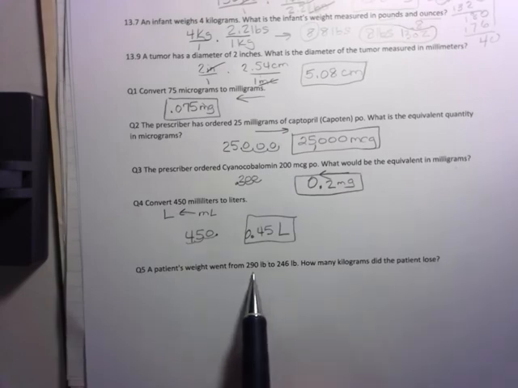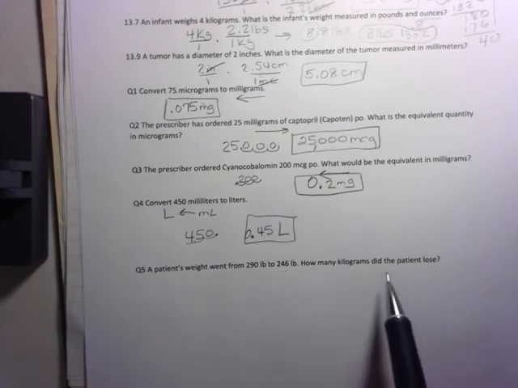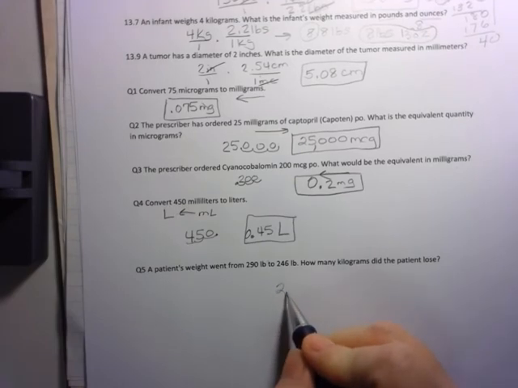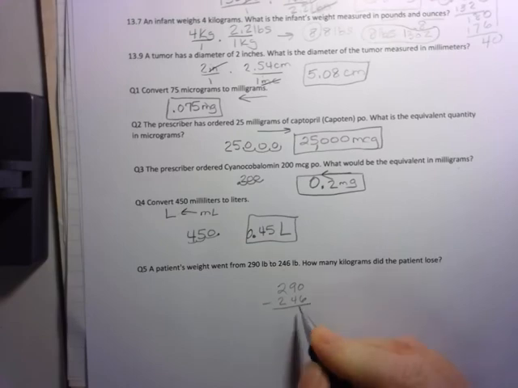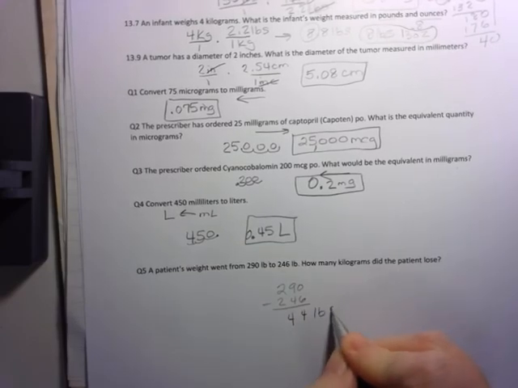So we went from 290 to 246 pounds. How many kilograms did she lose? So 290 minus 246. She lost 44 pounds.